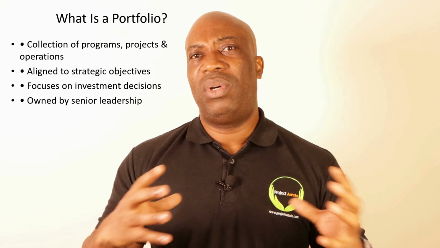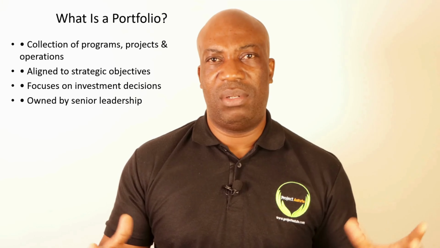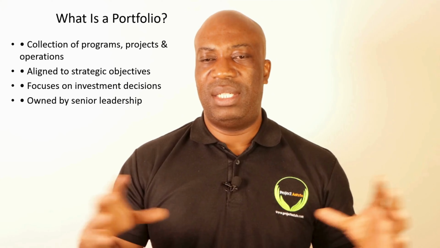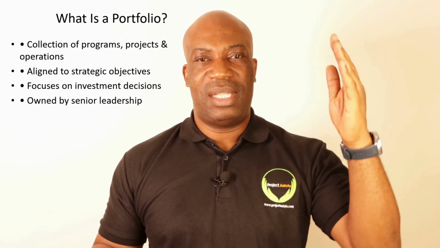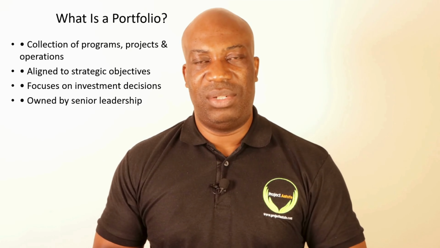The portfolio manager will look at it from a strategic point of view, which means it's something that is long term. It's not something that is short term. So the portfolio manager is going to advise the executive that you need a portfolio, and these are the sub-portfolios that you need, these are the programs that you need, and these are the projects that you need. So it is very important to understand those levels. So the second level is the program level.